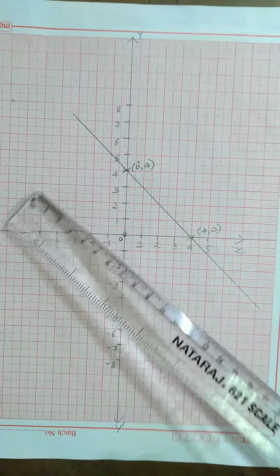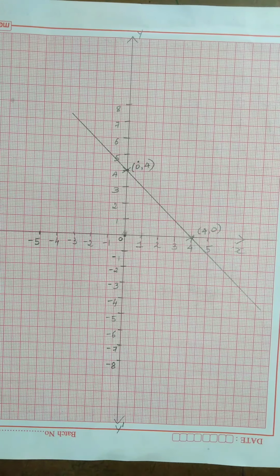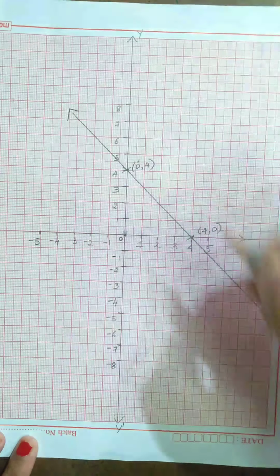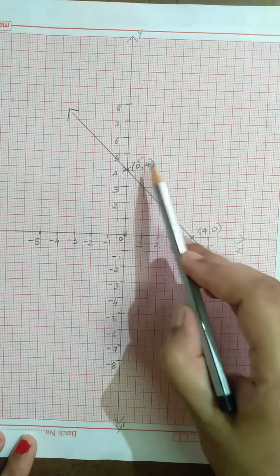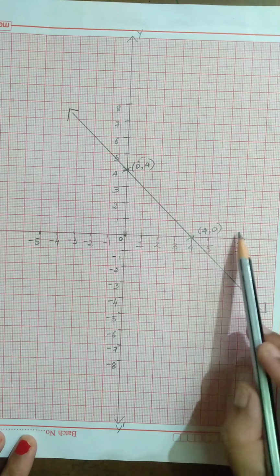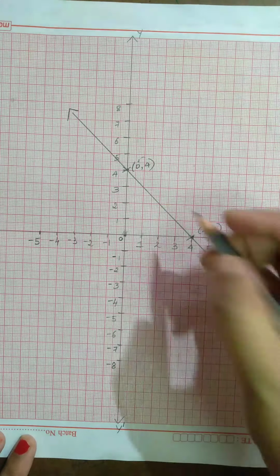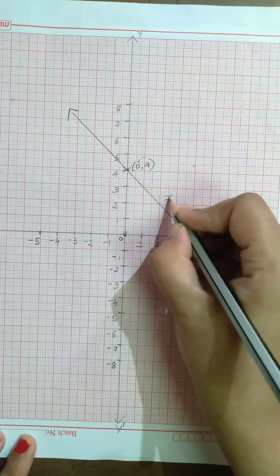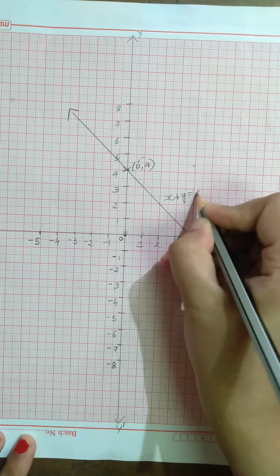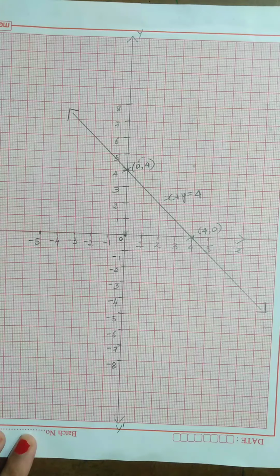Like this, you will get a straight line in linear equation in 2 variables. Then this represents the straight line with the 2 points, that is (0, 4) and (4, 0), and the equation of this straight line is x + y = 4.